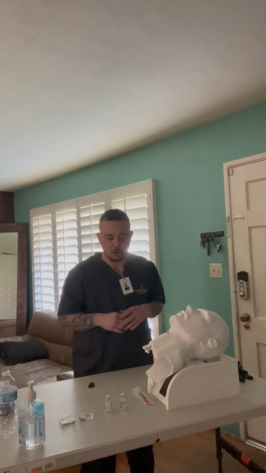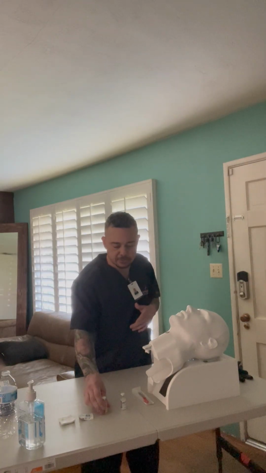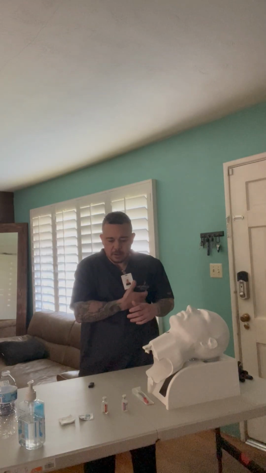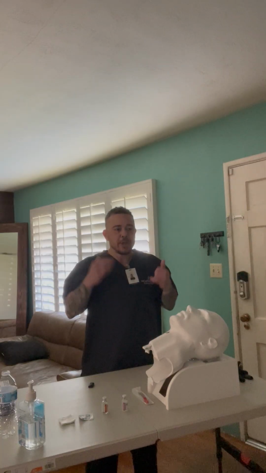Once I verify those pieces, I'm going to compare the provider's orders in the EHR to the MAR. And in the MAR, we have 4 units of insulin that we're going to administer to the patient, along with 8 units of NPH or intermediate insulin. Once those checks are done, I'm going to go into the patient's room.